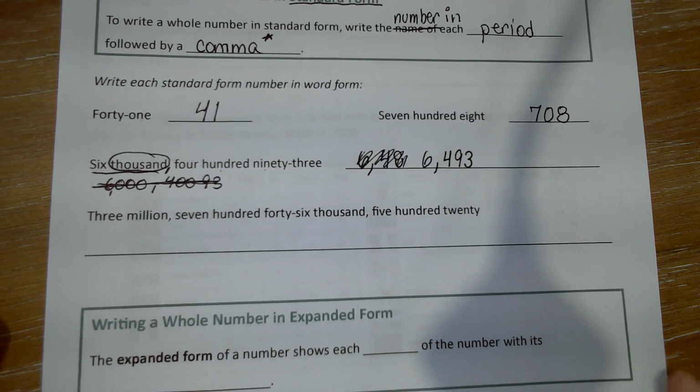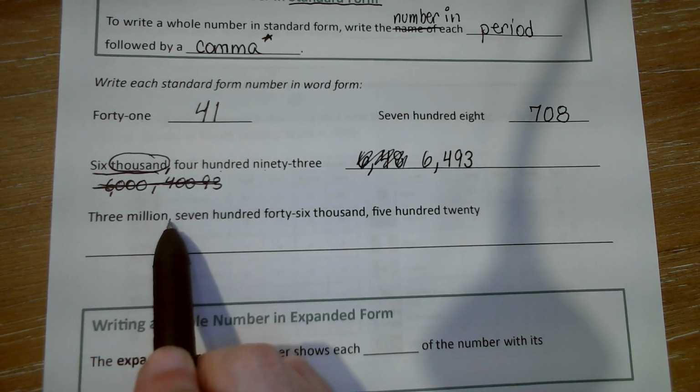Now, before I show you, I want you to try the next one on your own. Go ahead and write it in pencil, of course, on the line below. The number is 3,746,520. Now, first we're going to identify our period names. So I see commas. That gives me my hint.